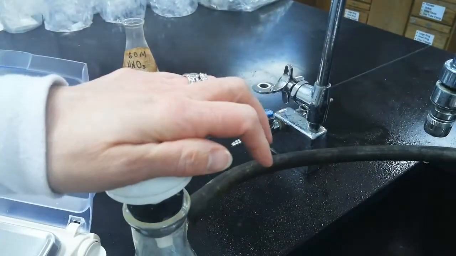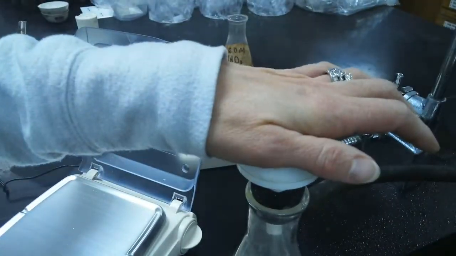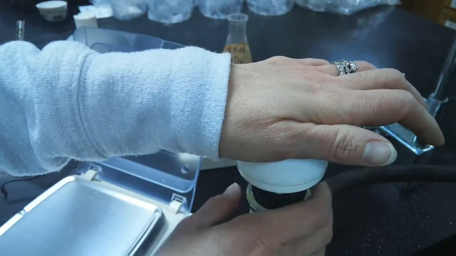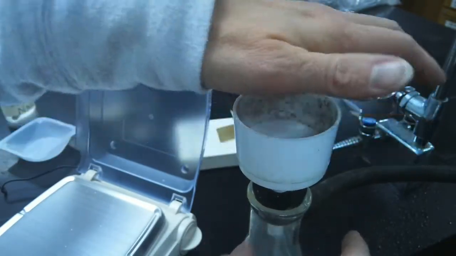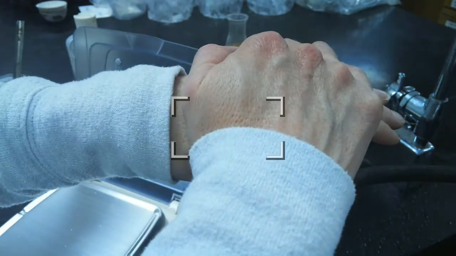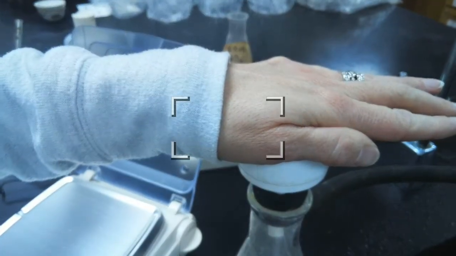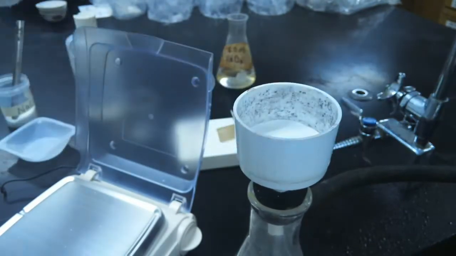And so if I put my hand on top, sometimes, if my hand fits good, I can feel that it's sucking my hand on there. Kind of cool. It creates a vacuum in a sense.